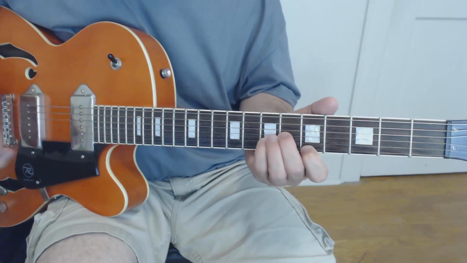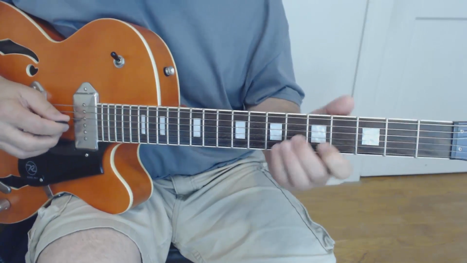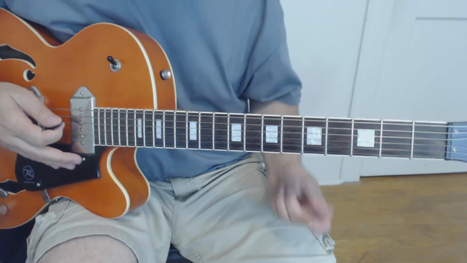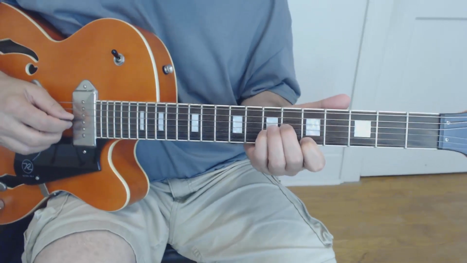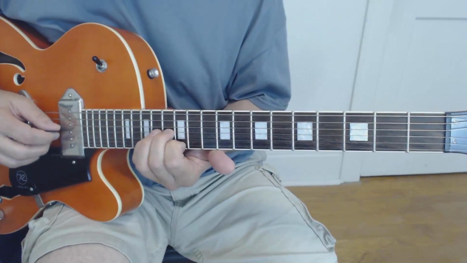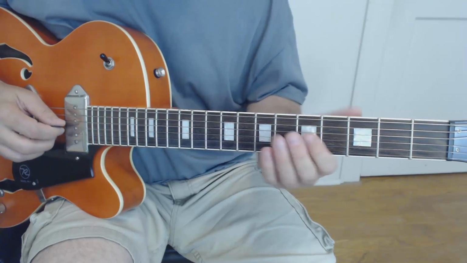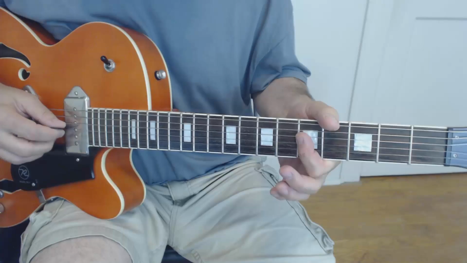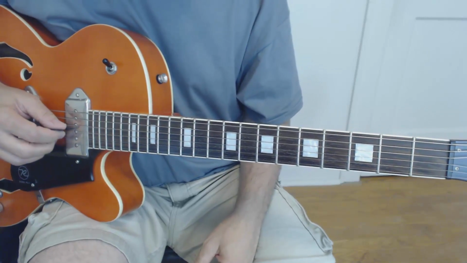Second thing, I'm playing clean, but I've got some slap back echo to get that 50s sort of sound. Now let's talk about the lick. This happens to be a lick that goes from E to A. So it's in the key of A, so we're going from the 5 chord to the 1 chord and ending it there. That's the tag ending.